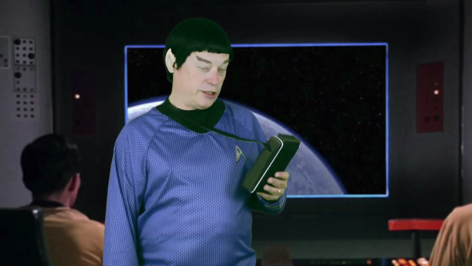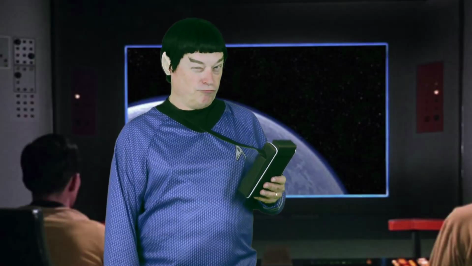Fascinating. Using a computer to sort things. Ingenious.